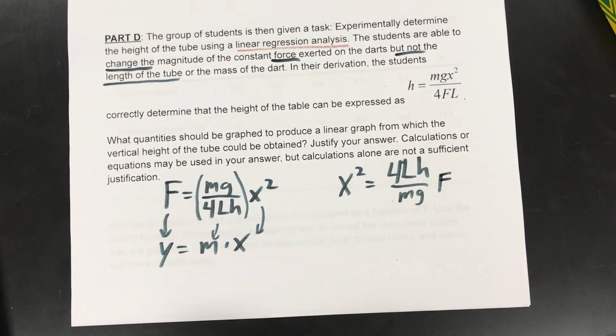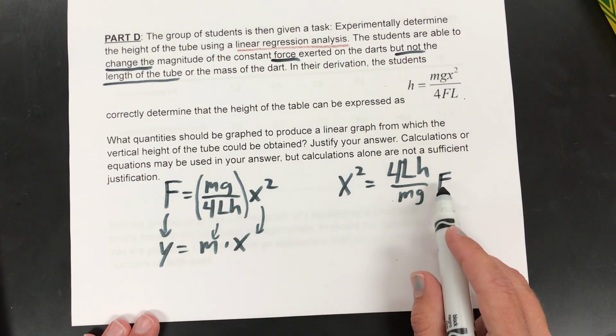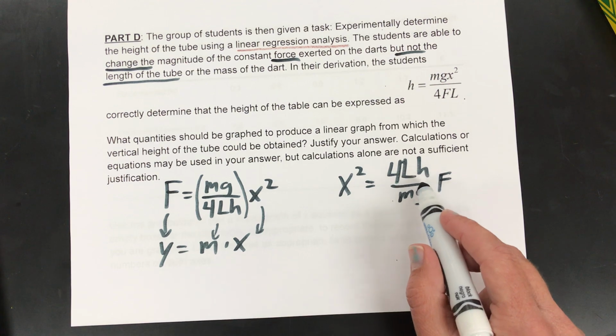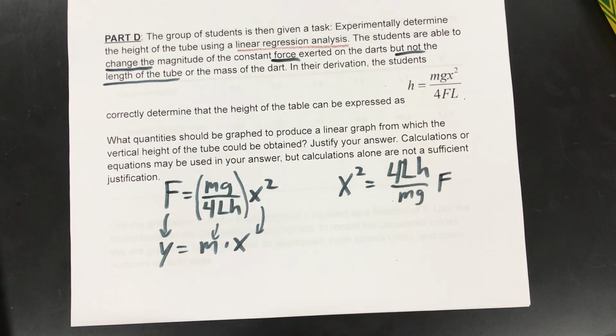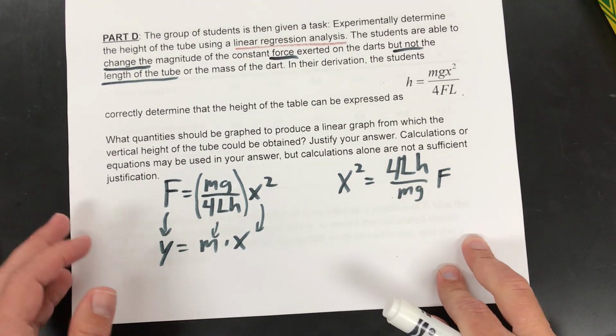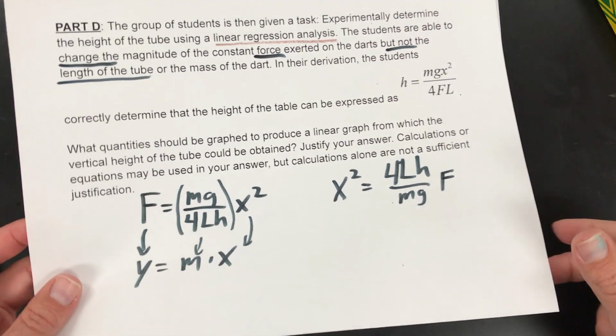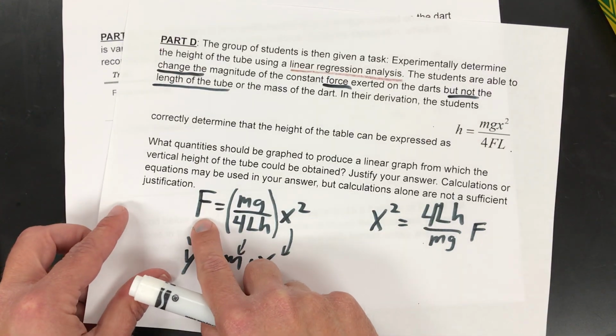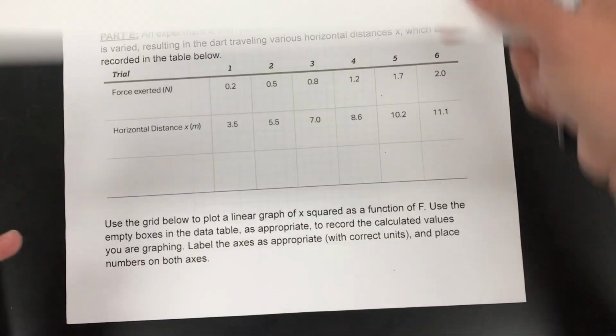4 times the length times the height over mass times gravity times force. So you could have solved it that way as well and put x squared on the y and force on the x. One nice thing about it that way actually is that the height will be all the way already up in the numerator there. Okay, so I'm going to graph force again on my y and the distance it traveled squared on my x.